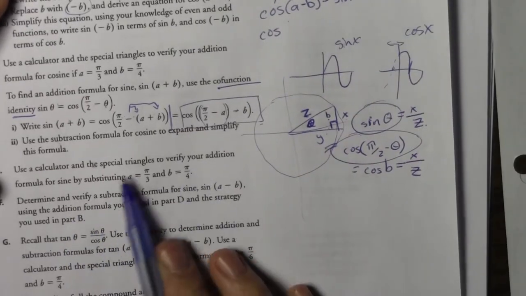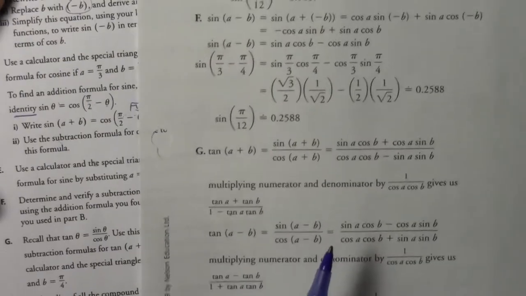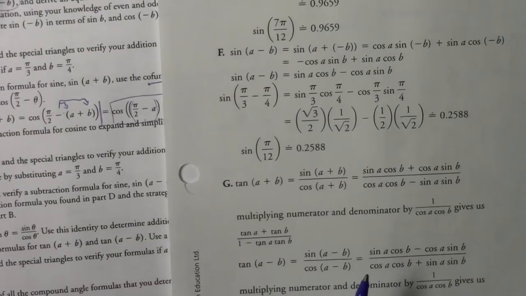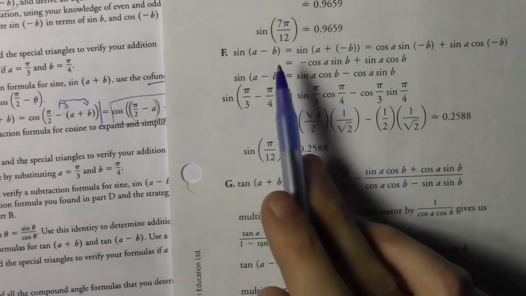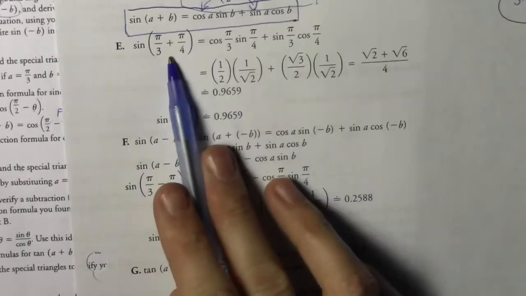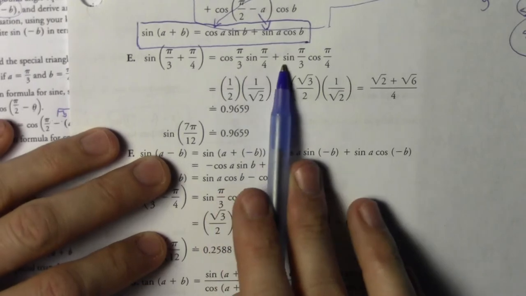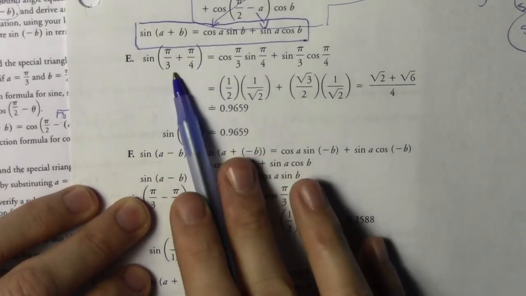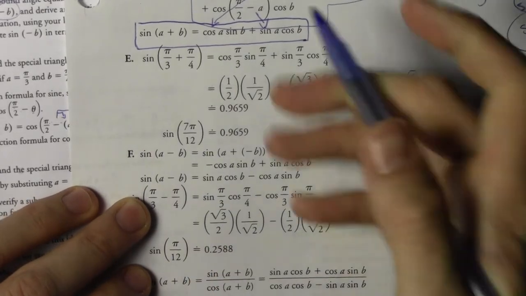Use a calculator to verify our addition formula. So here's our addition formula that we just developed. Cosine plus sine cos. We get that. If we take those same values, add them, we get that. So we know it works.